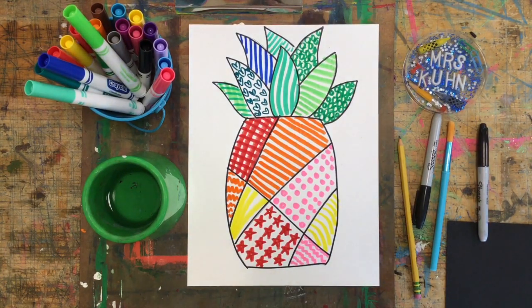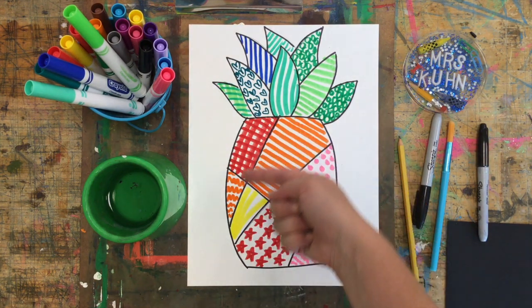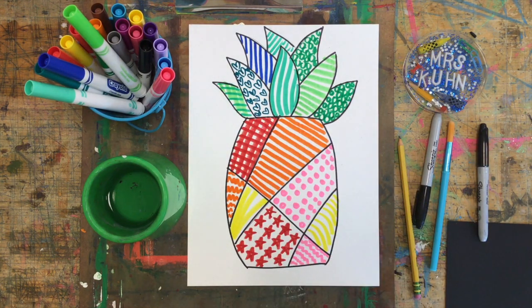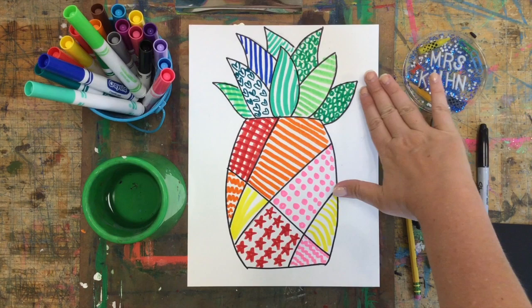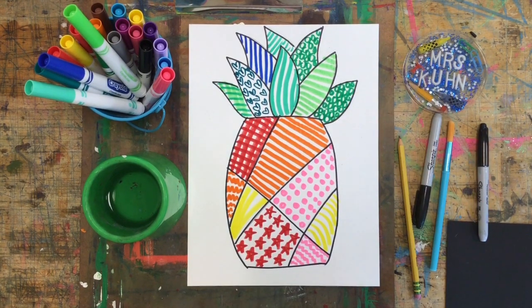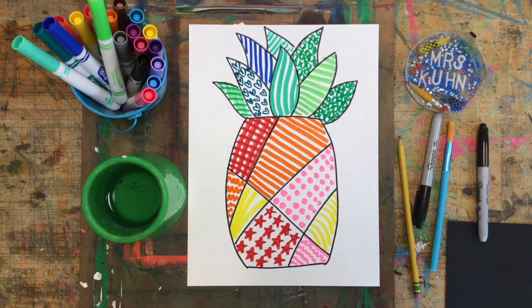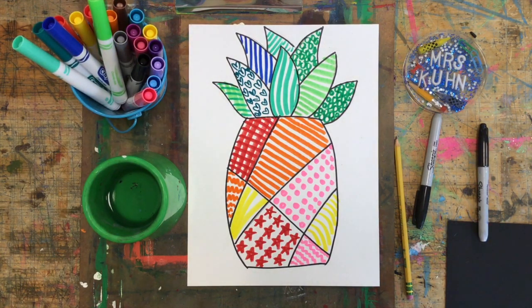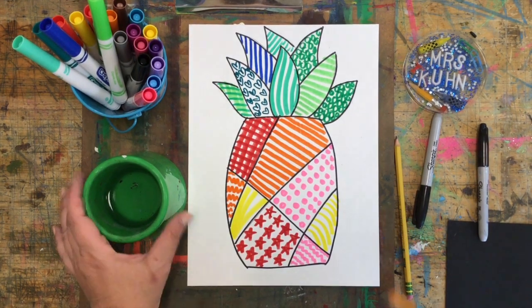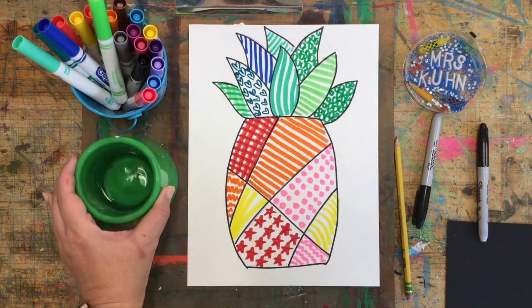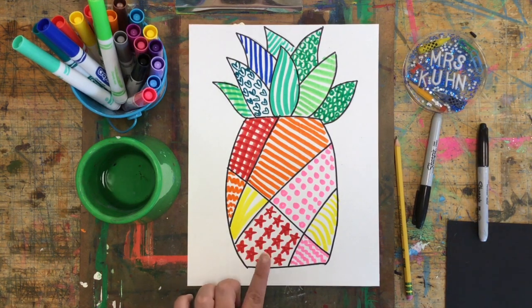So I have all of my warm colors, my reds, my orange, my yellow, my pink on the body of it, and my cool colors, which are on the top. I decided not to use purple, but if you want to use purple or more blue than I did, that's fine. So my last little step before I finish this pineapple part of it is I'm going to use my paintbrush and my water. And remember, this is washable marker.